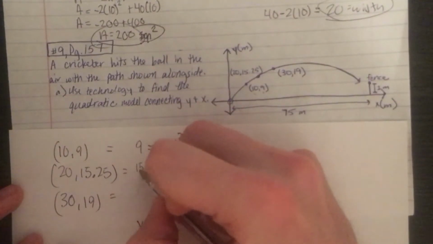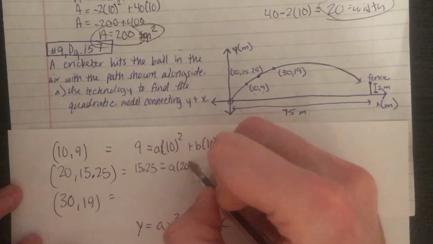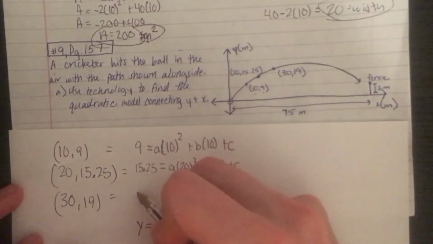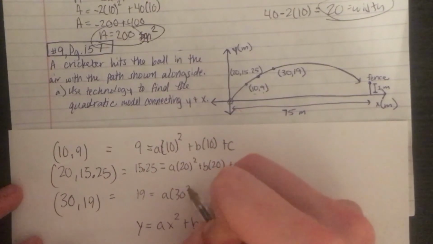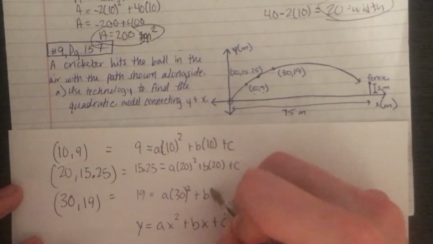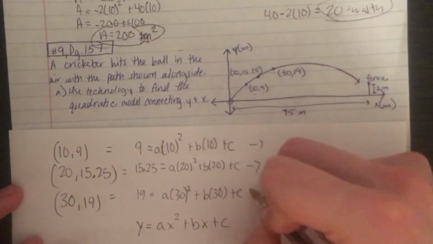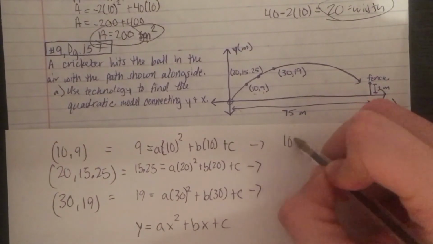We'll say 15.25 equals a times 20 squared plus b times 20 plus c. And then we'll say 19 equals a times 30 squared plus b times 30 plus c.